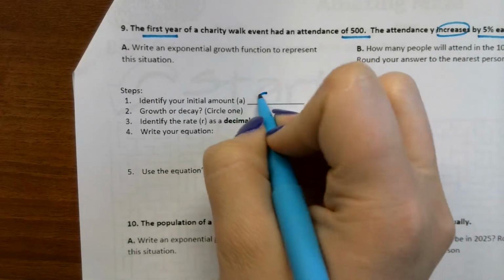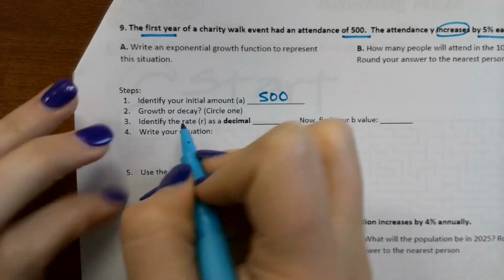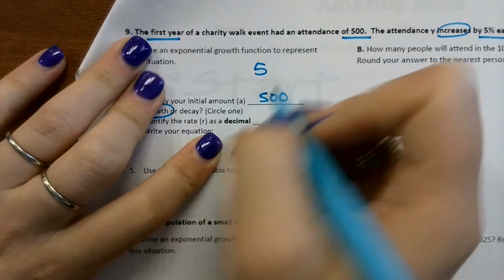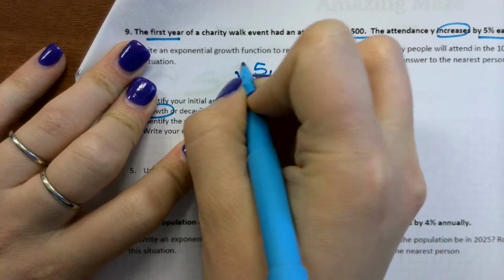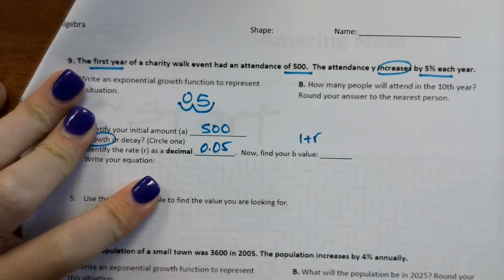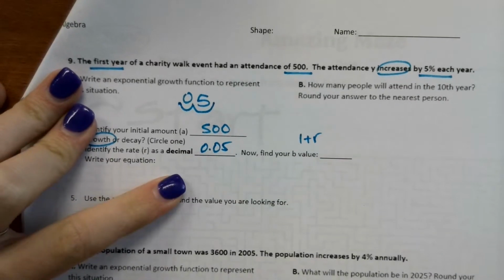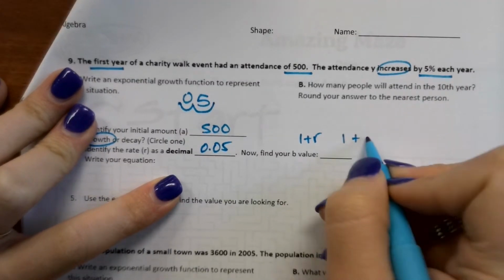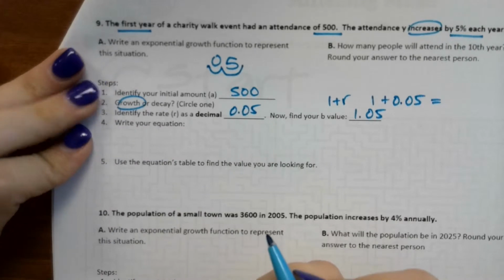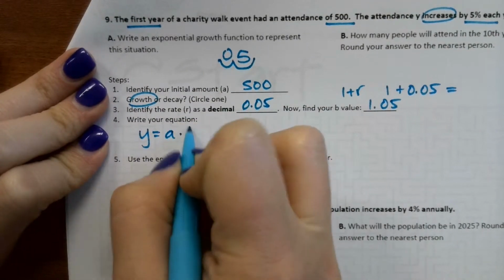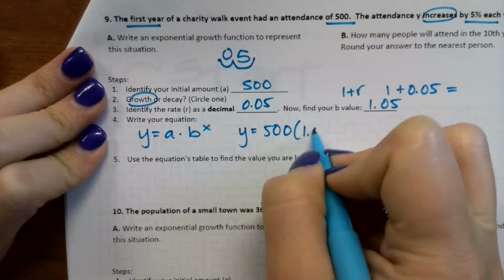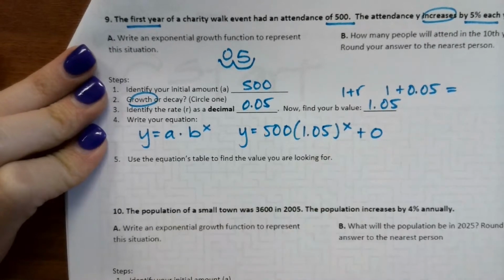The initial amount, 500. Growth or decay, it says increase. The rate as a decimal, I have 5 as my percent. Moving the decimal 2 places makes this 0.05 as a decimal. This is increasing, so this is going to be 1 plus r. So 1 plus 0.05 gives me 1.05. That's my b value. Writing my equation in the form a times b to the x, y equals 500 times 1.05 to the x. You could say plus 0 if you wanted to.